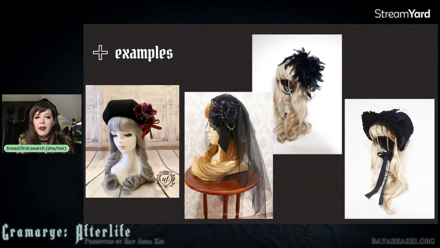To the right of that is a headband with a big flower corsage and a big veil around the back. This one's from Piero. I have this one. I love it. It's probably one of my favorite headdresses that I own. It's super dramatic and fun.